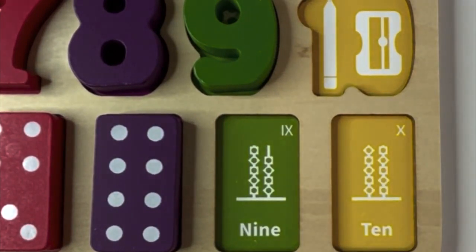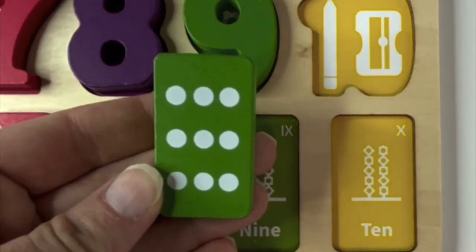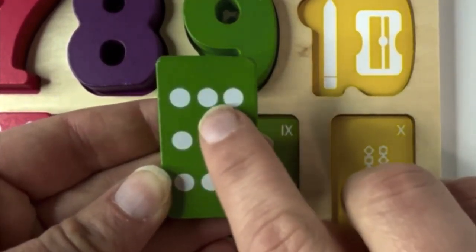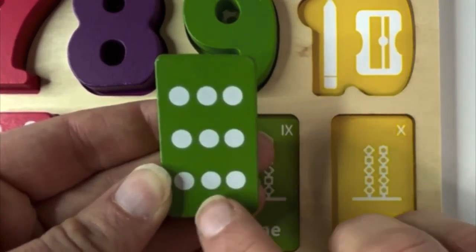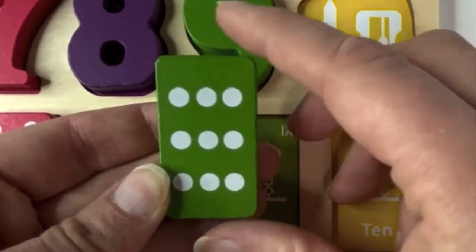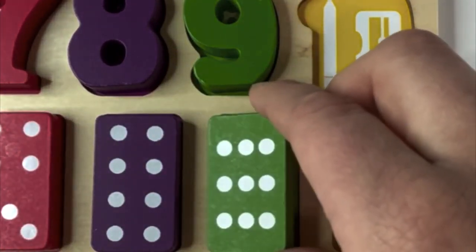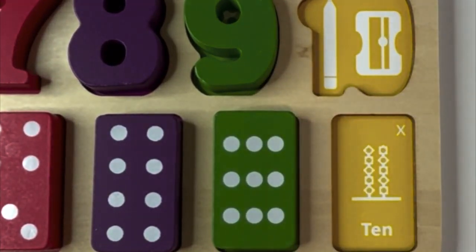If we were to look at a domino with 9, it might look like this. Can you help me count our domino dots? 1, 2, 3, 4, 5, 6, 7, 8, 9. Great counting. And our domino piece goes right here. What color is this one? That's right, it's green. Great job.